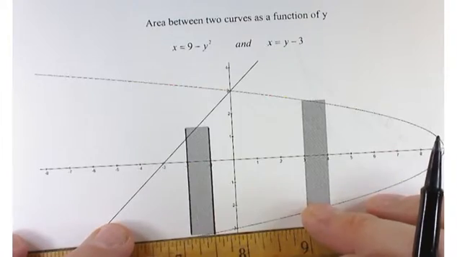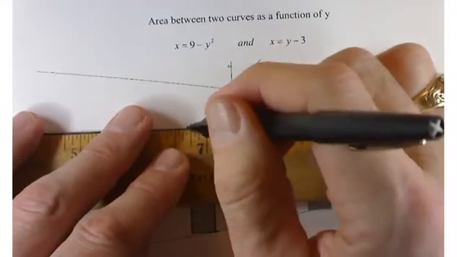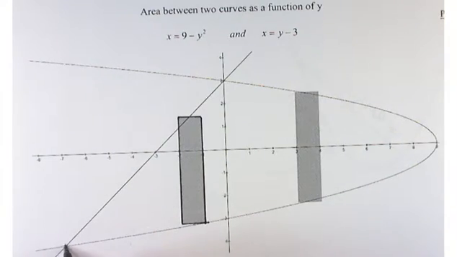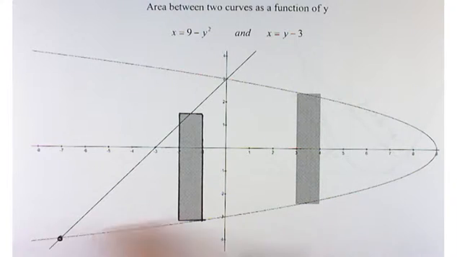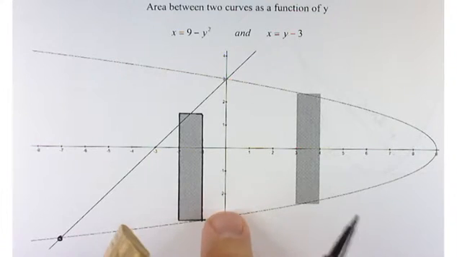And it works out okay. You take your dx slice, you got a top minus bottom function, and we can use that to integrate in the interval from 0, excuse me, from -7 to 0. And that works okay. But what's going to happen when we go from here to here?